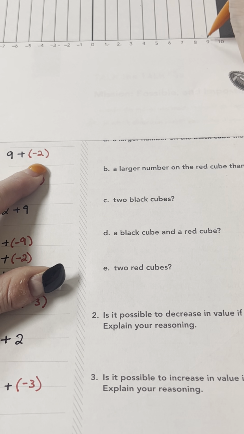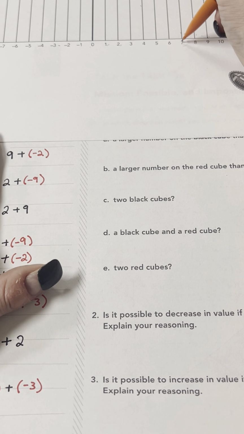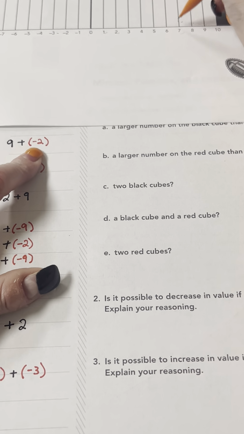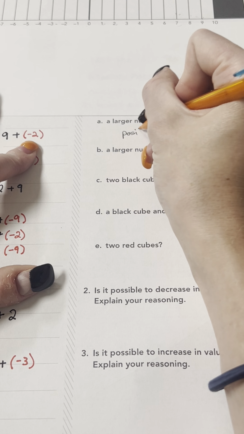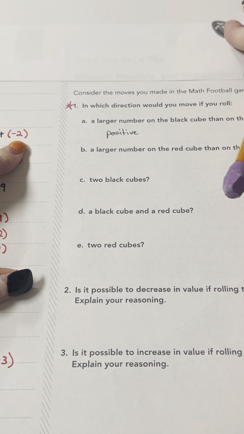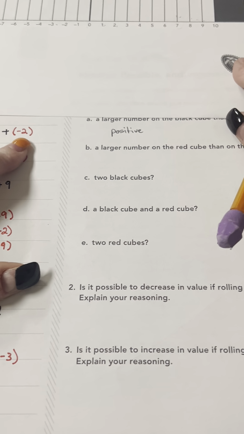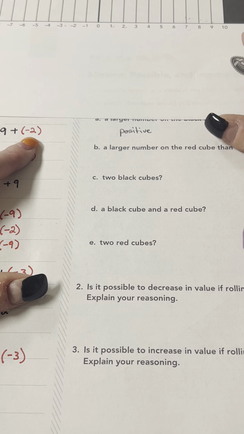So we're going to go from +9 back 2. Would we still be on positive? Yes, we have a +7 here. So since we're still on positive, this would be positive. Which direction would you move? You would move still in the positive direction.